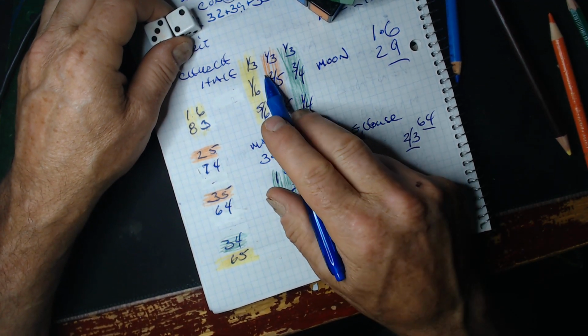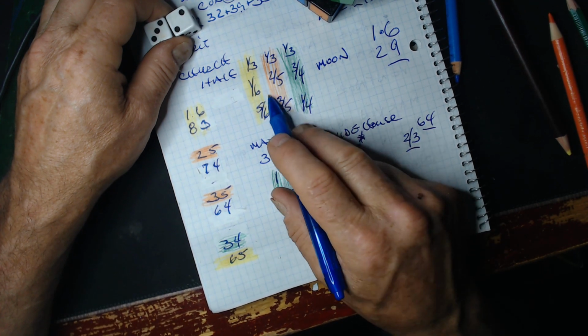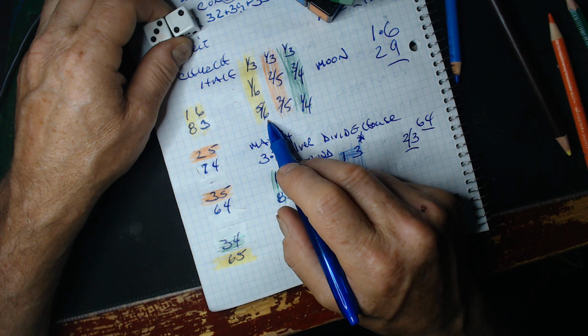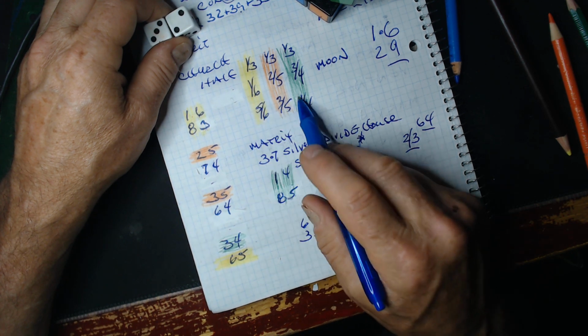Why does it go here? Because 3 and 2 is 5, making this whole. 1/5 and 5/6 equal whole. So I make them whole.